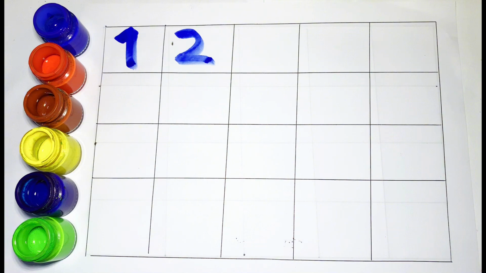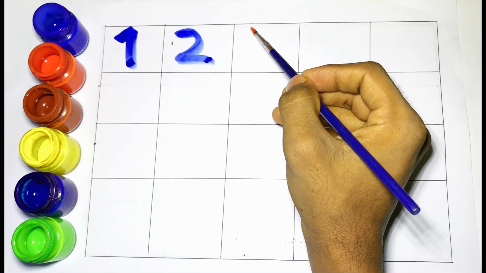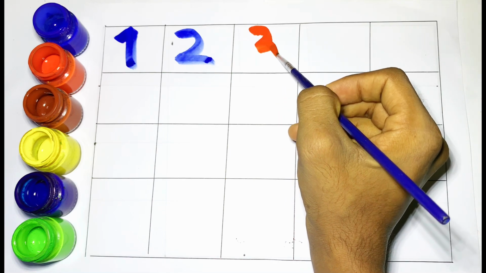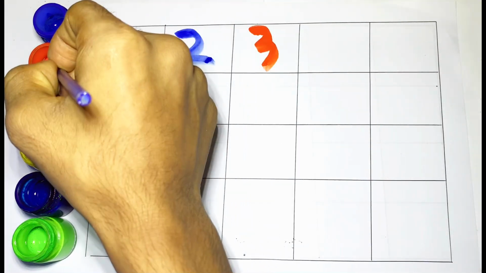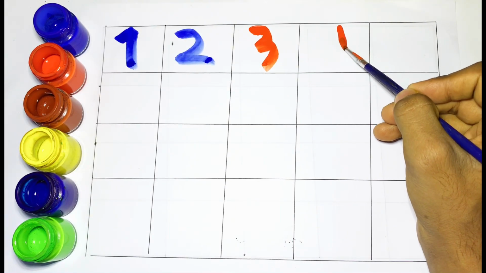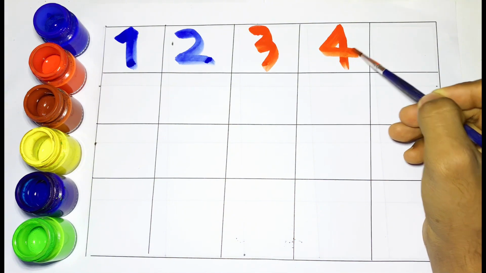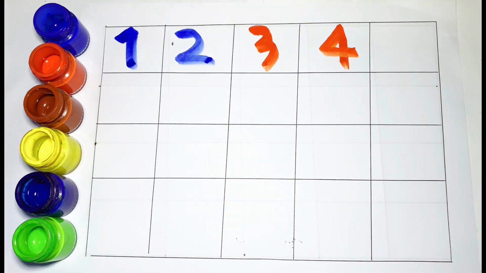The numbers of 3, and use red color. Three. Kids, again use red color and draw 4. The numbers of 4. Four, 4. Kids, now draw 5.